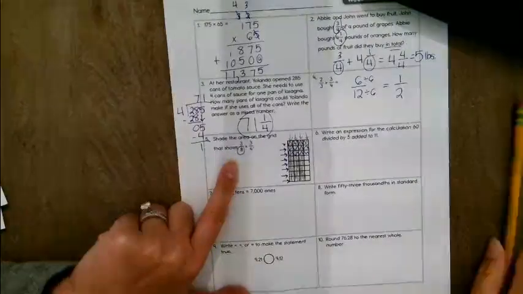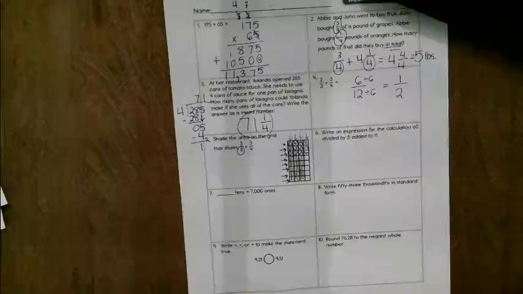1 second. Write an expression for the calculation 60 divided by 5 added to 11. I'm not sure. Okay. 1 second. Let me just help Nolan with one thing. Okay. So.